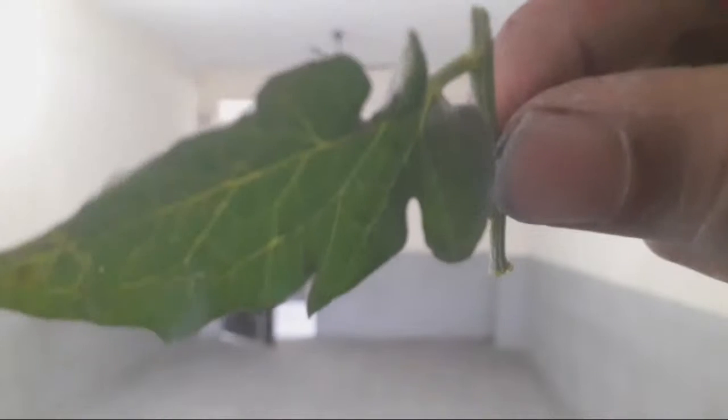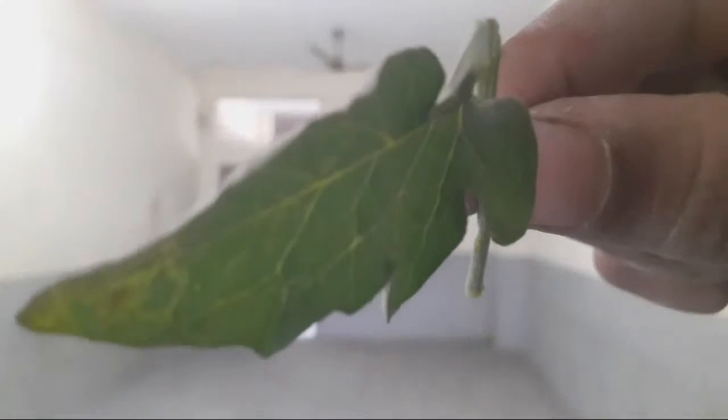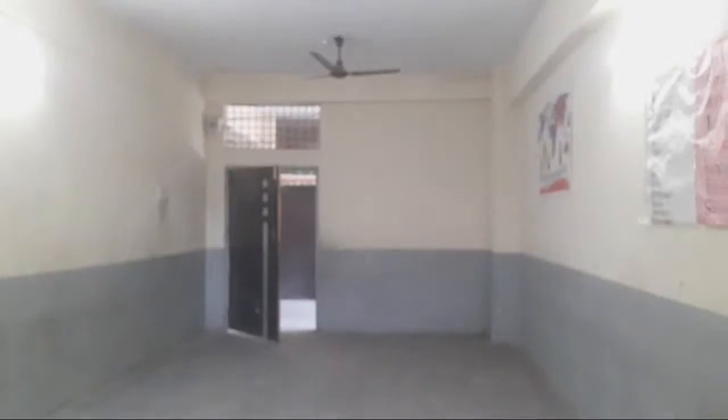The thick line is called the midrib. And small lines are attached to the thick line. Those lines are called what actually? Yes, veins. I hope you got it, everyone. These are very, very important things for you.